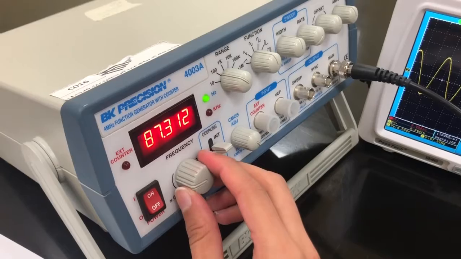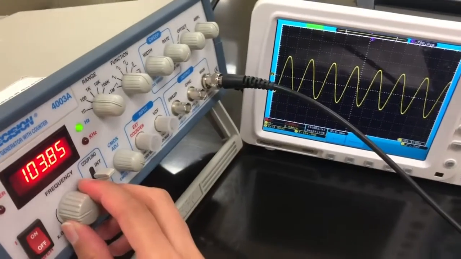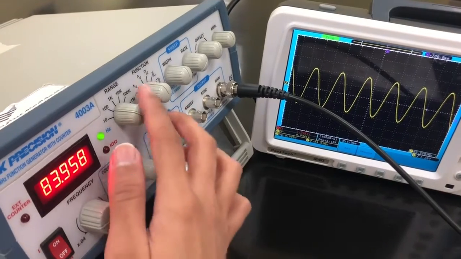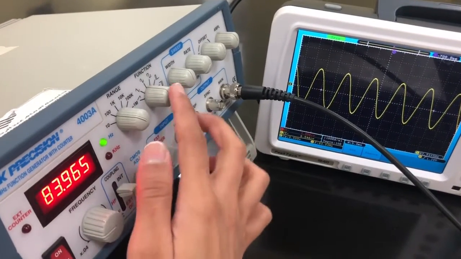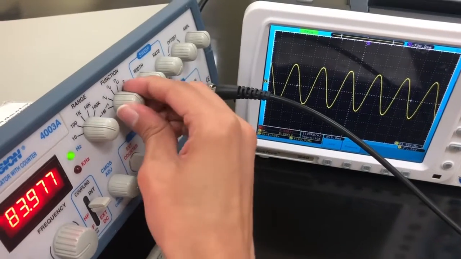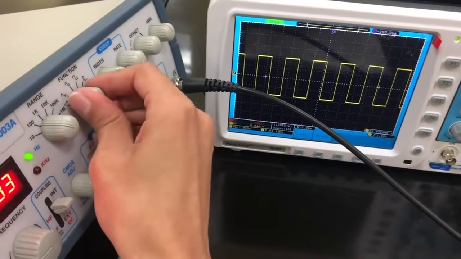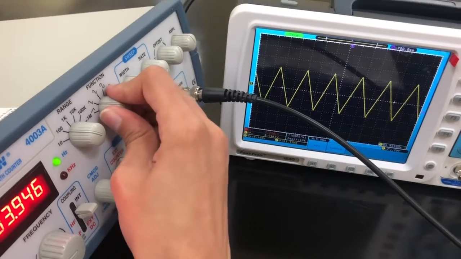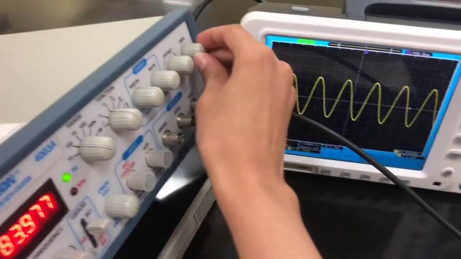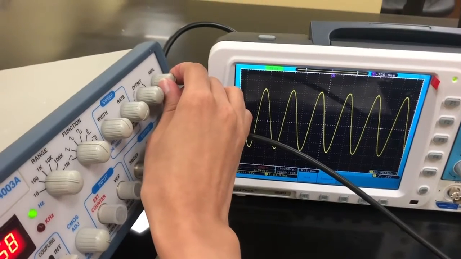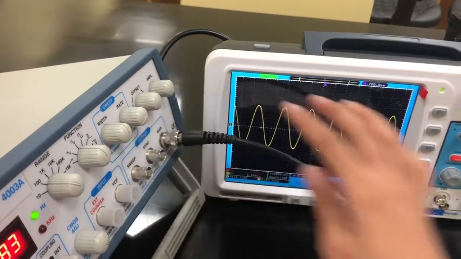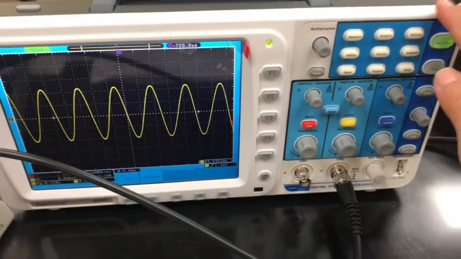Over here, you can change this to set the frequency. So you see the frequency changes on the oscilloscope. Range is the range of the frequency. Function. So for example, I have a sine function. I can choose a square function or a triangular function. So let's go back to sine function. Okay, amplitude, I can change the amplitude. Go back from here. Okay, let's talk about the oscilloscope now.